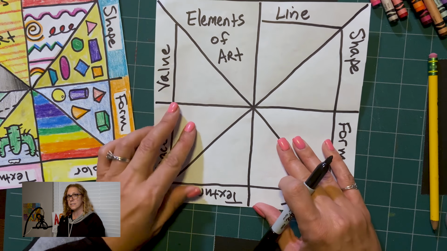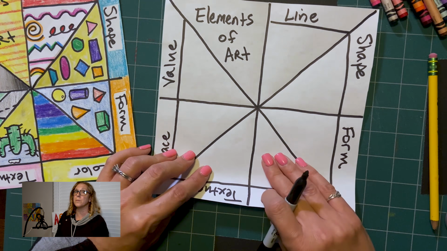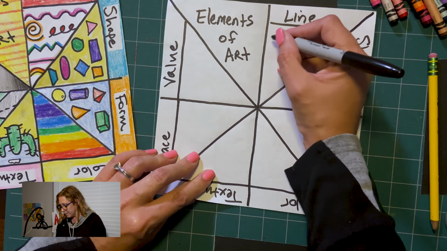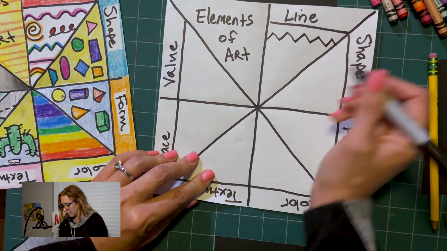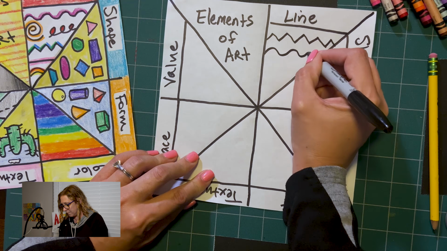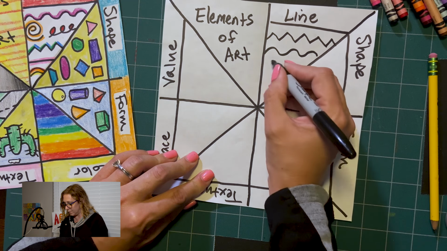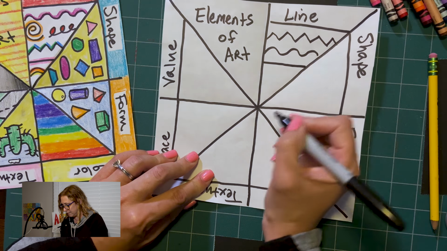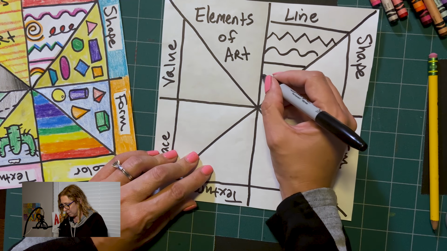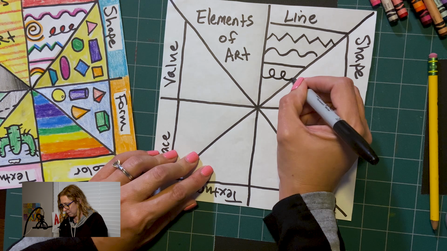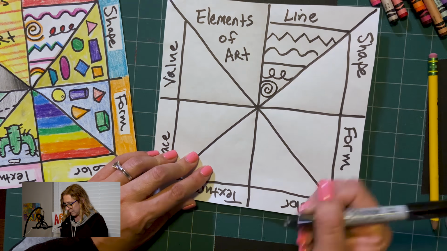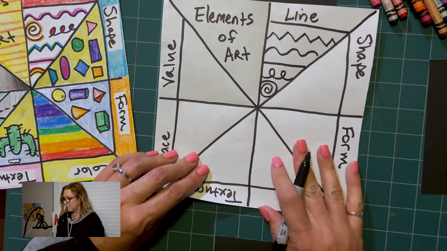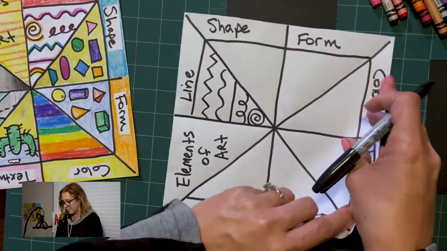So lines, as I've taught them from in kindergarten, are zigzag, wavy. We have your straight line. We have your loop-de-loop line and the curly Q line is what I always called it. And it looks like I'm out of space, so I'm going to rotate this now.